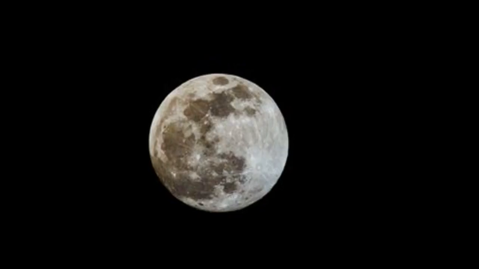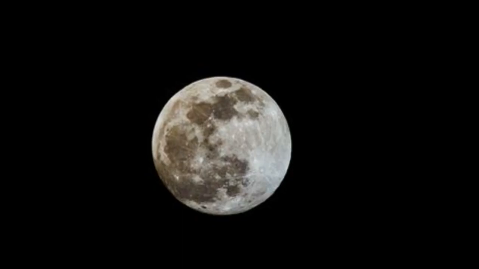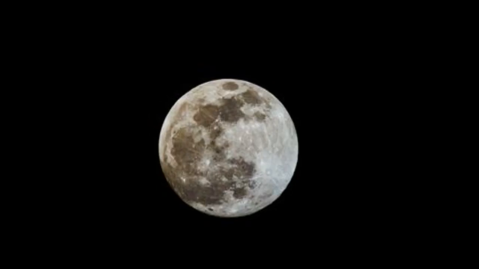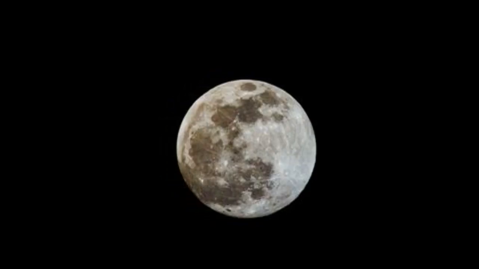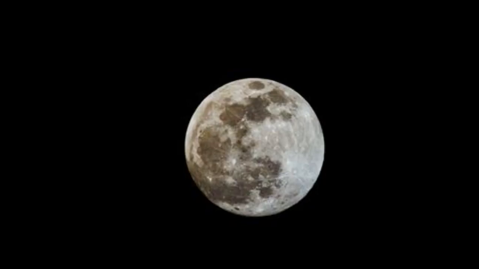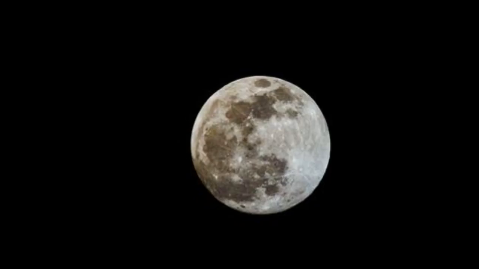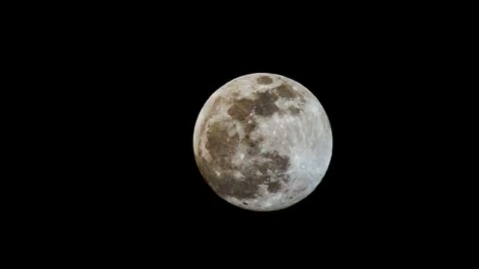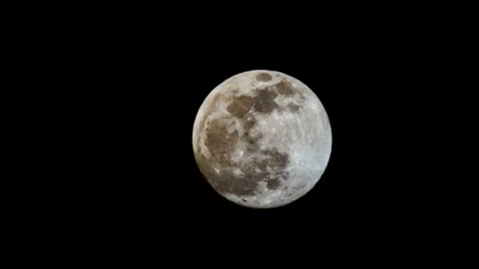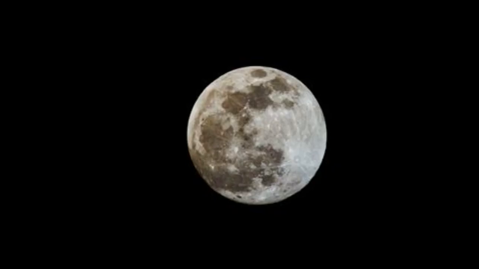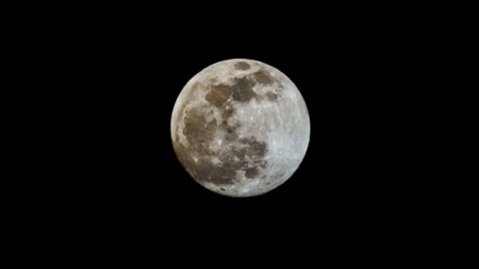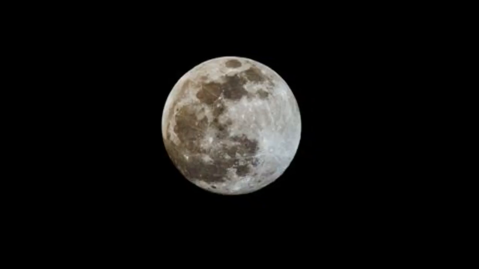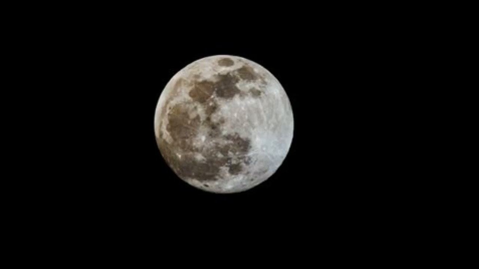Its gravity is about a sixth of Earth's. Surface temperatures swing from around 260 degrees Fahrenheit in direct sunlight to negative 280 degrees in shadow. There's no significant atmosphere, just a thin exosphere made of atoms kicked off the surface by solar wind and micrometeorite impacts, containing traces of sodium, potassium, helium, and hydrogen. Nothing you could breathe, nothing that would protect you.